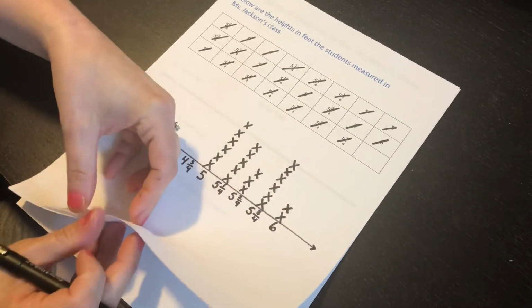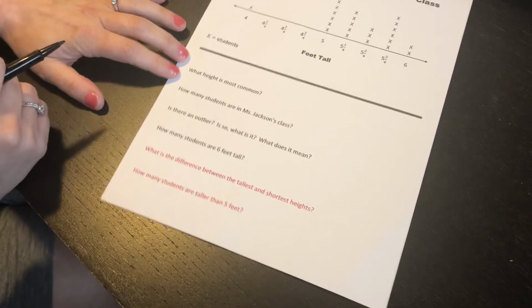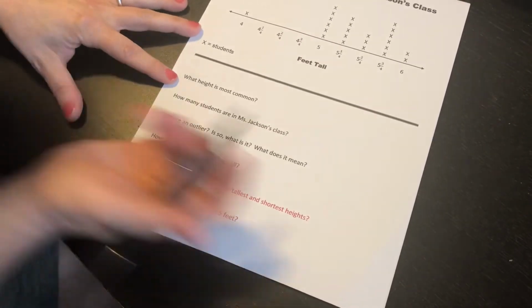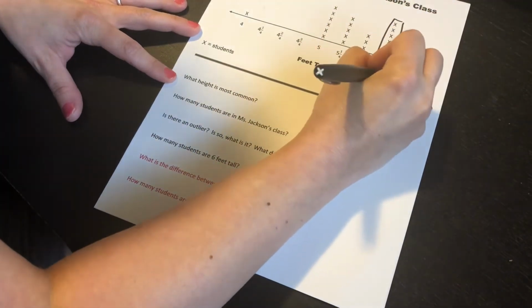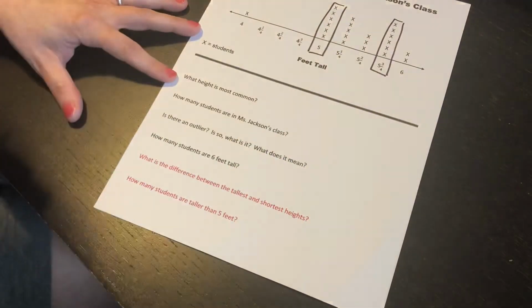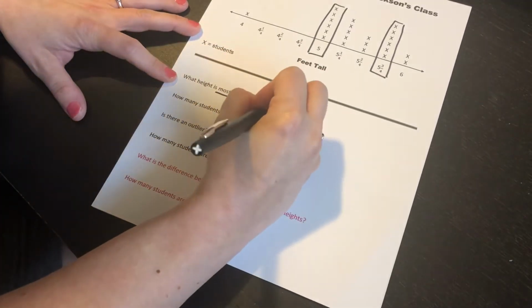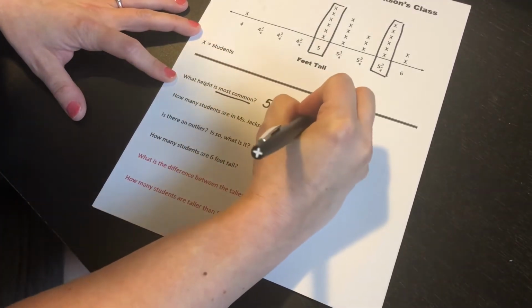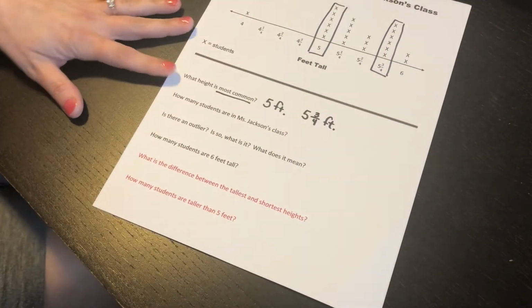All right, so let's look at some questions. What height is most common? So I'm going to go to the tallest columns. We actually have a tie, and so there can be more than one answer for this question. So 5 feet and 5 3/4 feet tall are both most common.